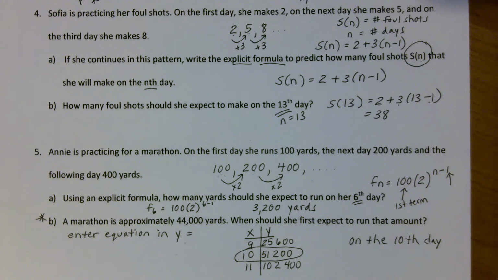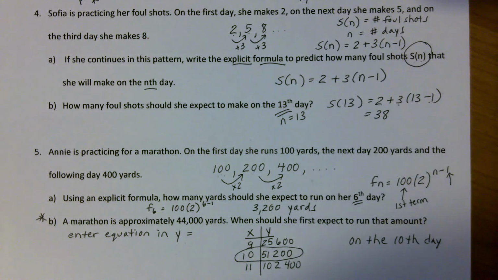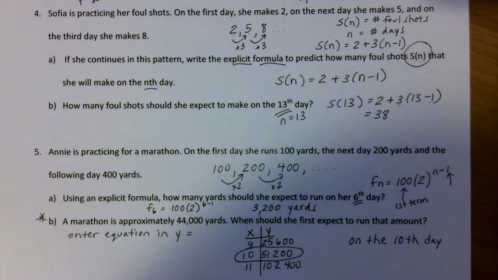Obviously, a pace like this she couldn't expect to continue doing, but that still would be doable if she wanted to work at that pace to get to the 10th day at least. And then you would need to write on the 10th day. Right, so this has been an SOS video on sequences, Unit 11.